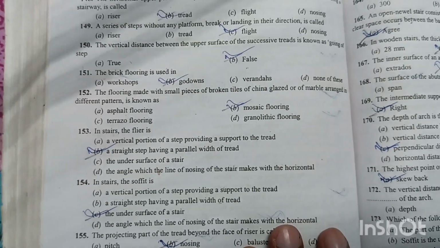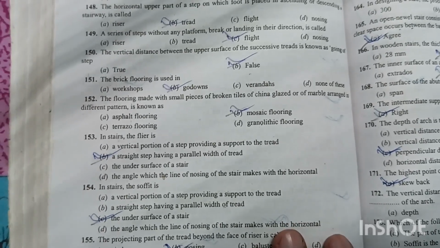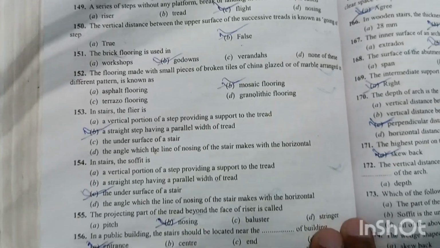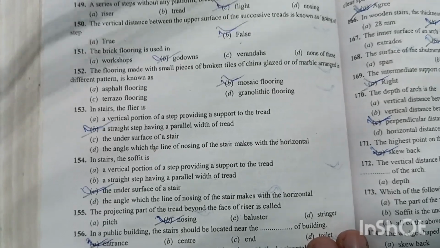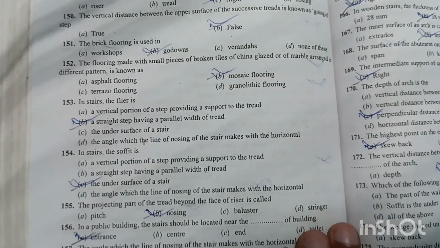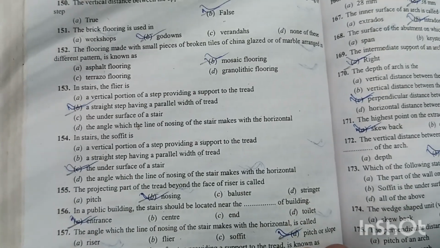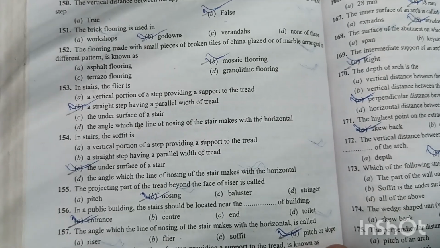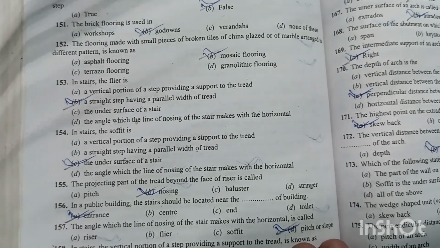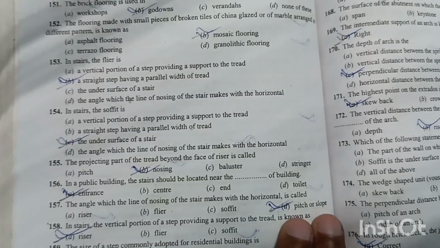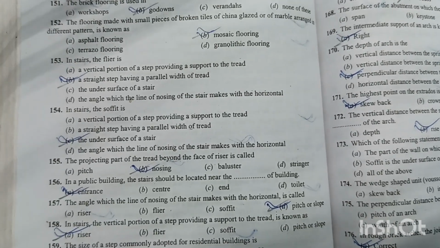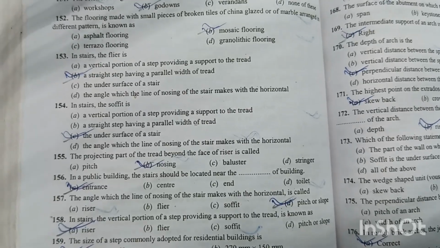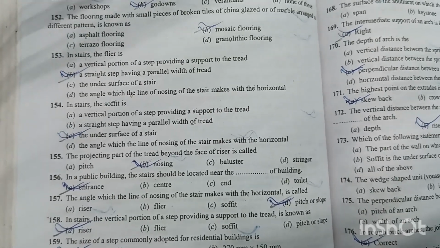Question number 154. In stairs the soffit is the under surface of a stair. Option C is the right answer. Question number 155. The projecting part of the tread beyond the face of the riser is called nosing. Option B is the right answer. Question number 156. In a public building the stairs should be located near the entrance of a building. Option A is the right answer. Question number 157. The angle which the line of nosing of the stair makes with the horizontal is called pitch or slope. Option D is the right answer.